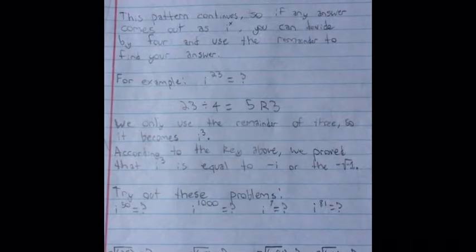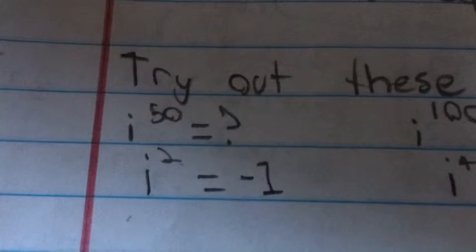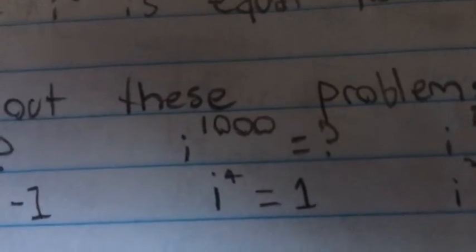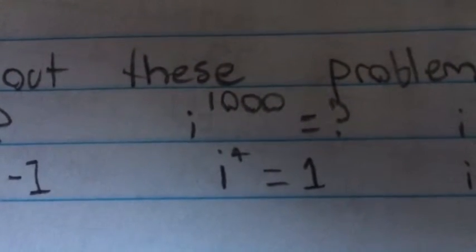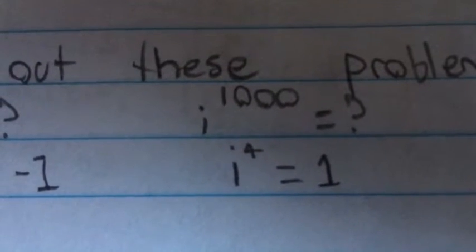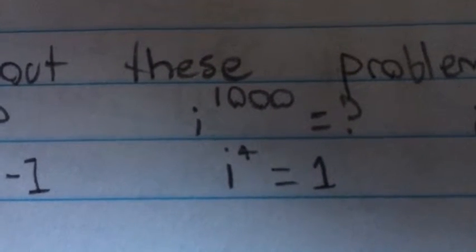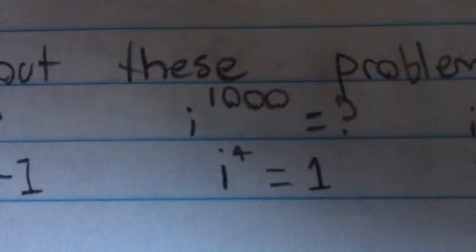So I want you guys to pause the video and try out the following problems. First of all, i to the 50th power: when we divide 50 by 4, that is 12 with a remainder of 2. That simplifies to i to the second power, which is equal to -1. The next one is i to the 1000th power, and 1000 is divisible by 4 evenly, so that would be i to the 4th, and i to the 4th is equal to 1.